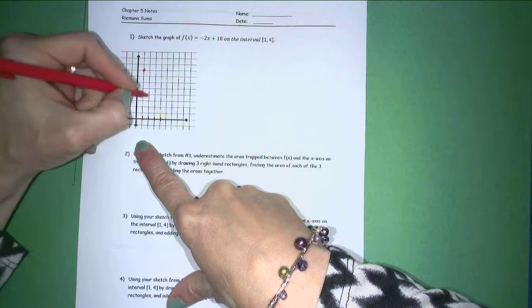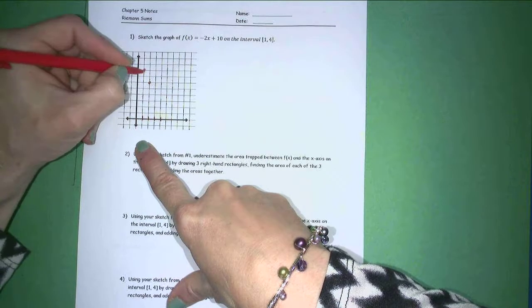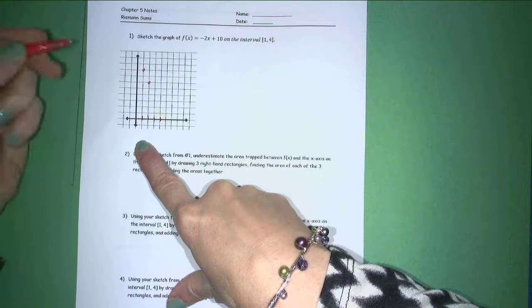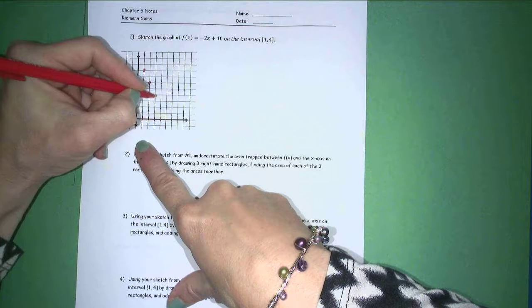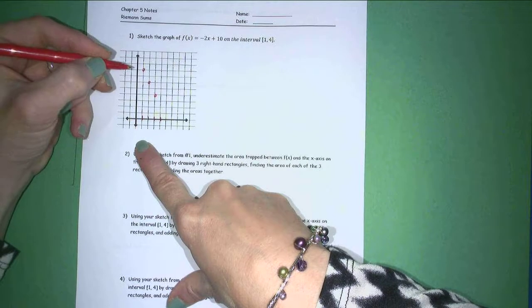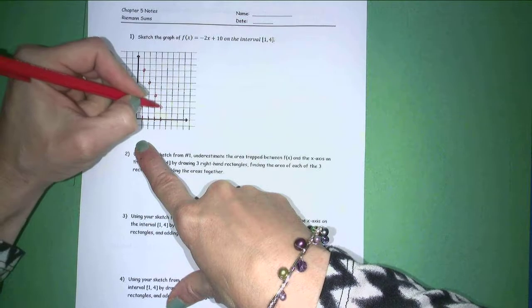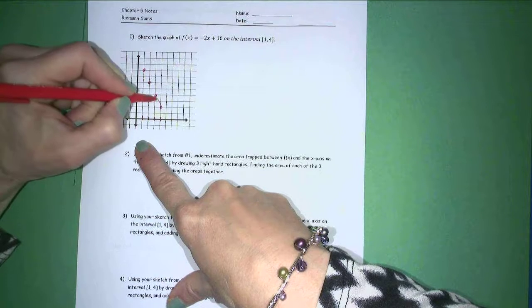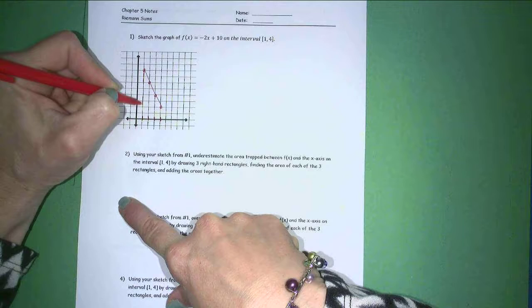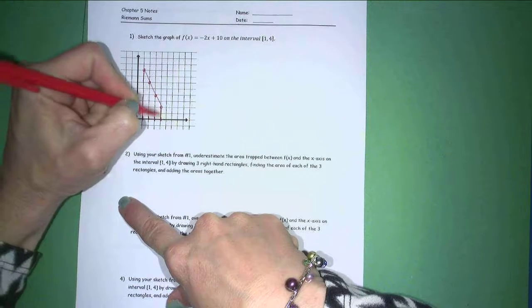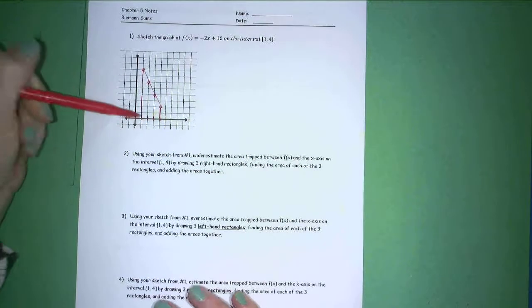You can see I'm coming down to right 1, which is what my slope says. F of 3 will be 4. And f of 4 will be 2. So this is my graph from 1 to 4. And I'm just going to kind of drop these sidebars down here to section off the area trapped between the function and the x-axis.